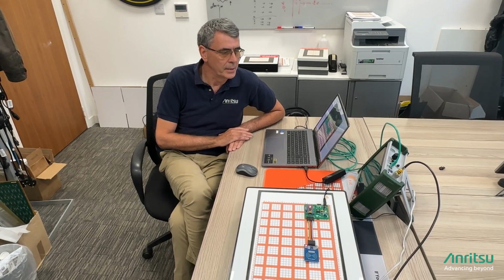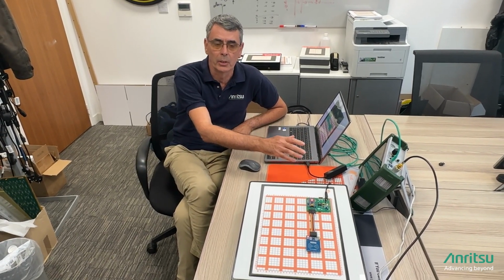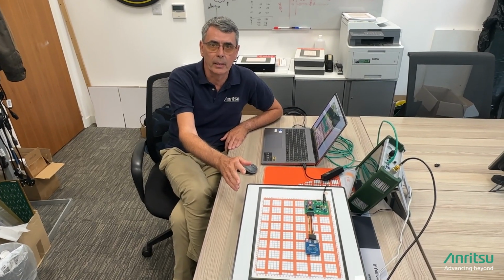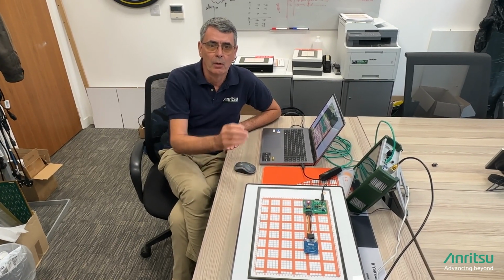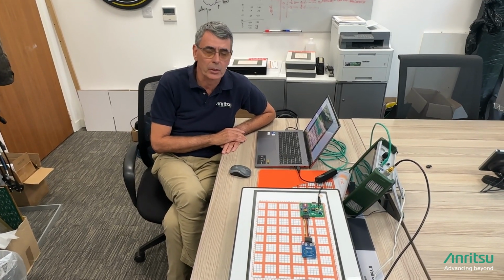What I've highlighted today is how powerful the combination of the Anritsu Fieldmaster Spectrum Analyzer with the Y.I.C Tech EM scanner is for building up a very detailed image of EMC radiations from even complex mixed technology boards. I hope you found it interesting.